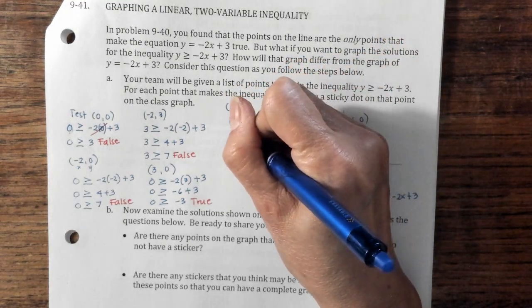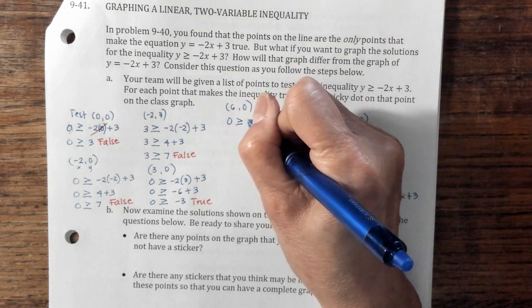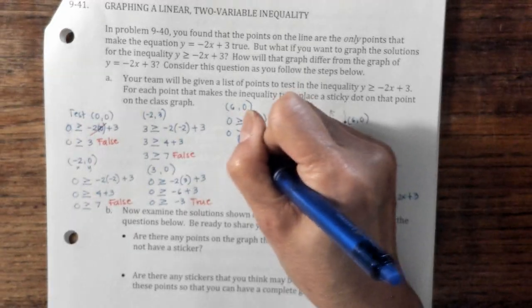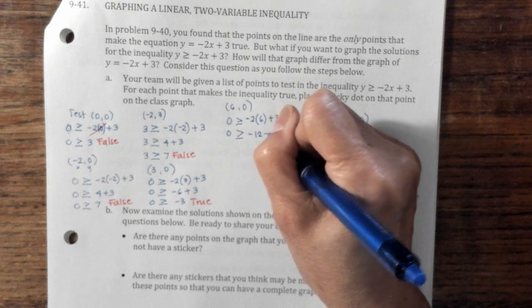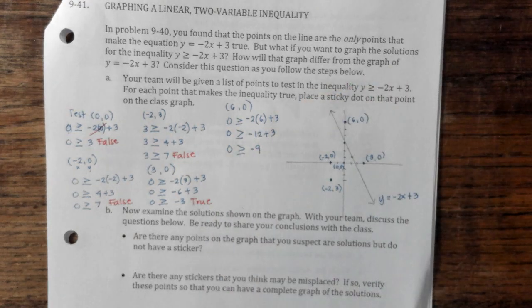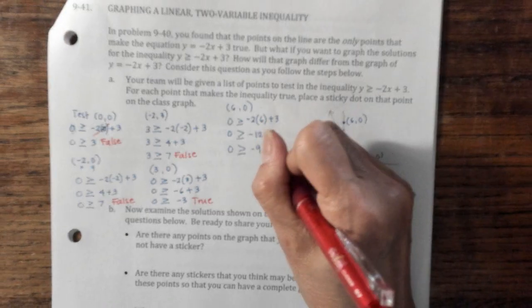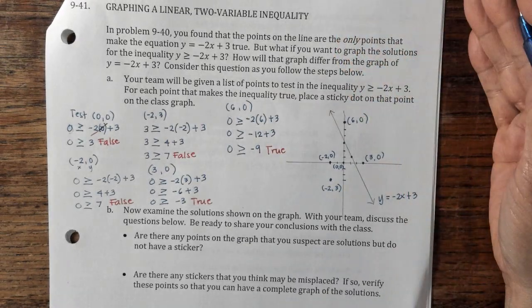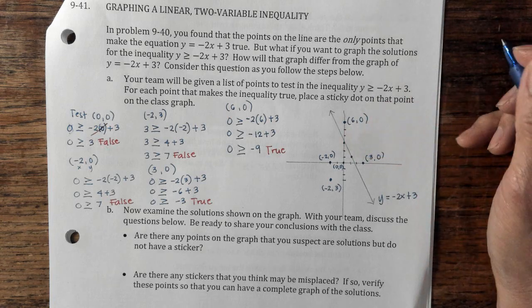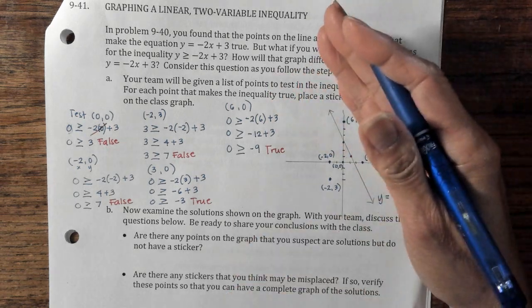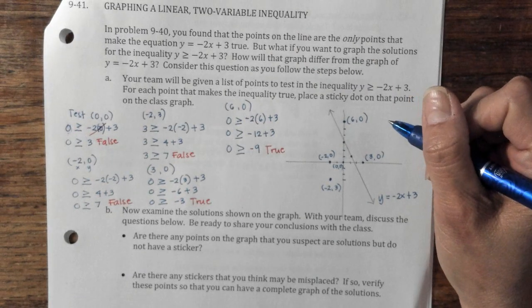Okay, so this is your y is greater than or equal to negative 2 times 6 plus 3. 0 is greater than or equal to negative 12 plus 3. 0 is greater than or equal to negative 9. Again, 0 is greater than negative 9. So as you can see, every time I get a point on the right side of your line, or above, if you may, this is below, this is above, or the right side, left side, whichever way you call it, your point is always true.